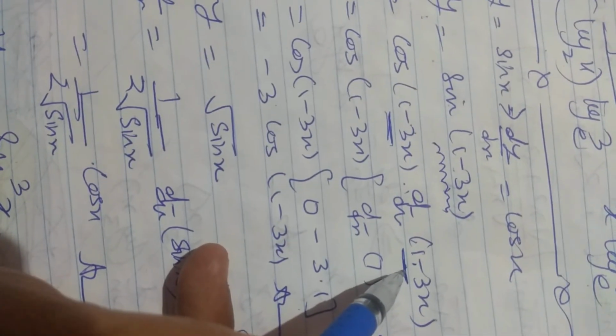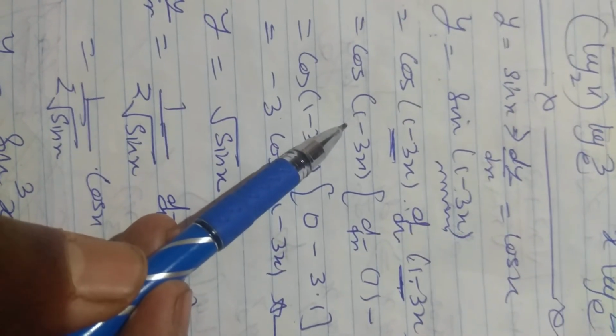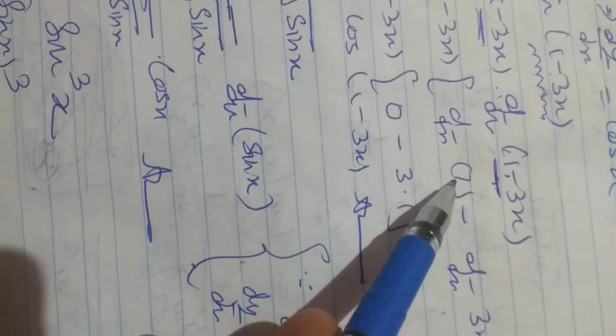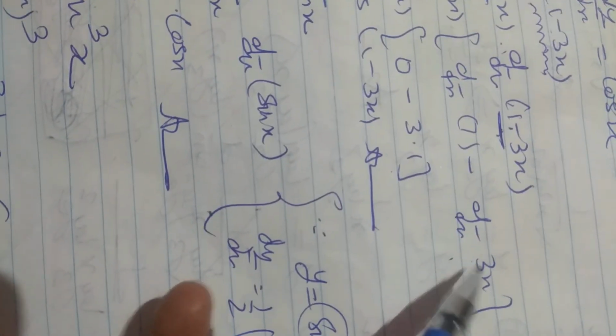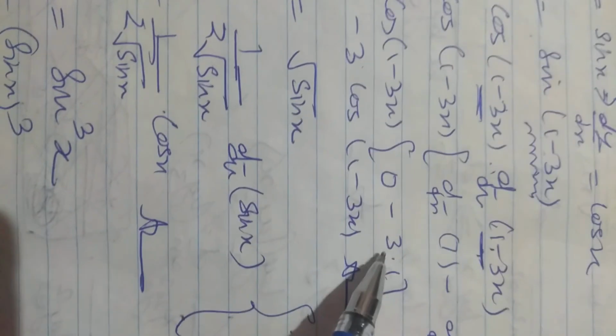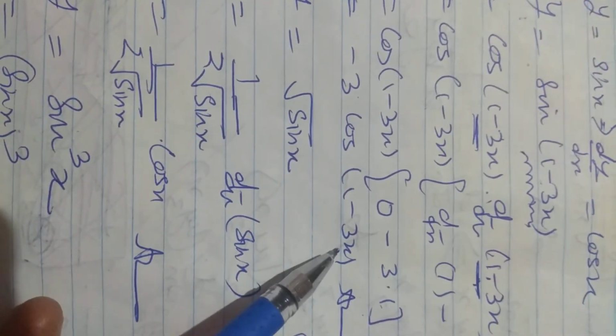In place of x is 1 minus 3x. That is out of the derivative, no change on it. The derivative of 1 minus 3x is the derivative of 1 minus the derivative of 3x, by using d/dx of u minus v. Now the derivative of 1 is 0. 3 is out of the derivative, and the derivative of x is what? 1. 0 minus 3 is minus 3. So the answer is minus 3 into cos(1 minus 3x).